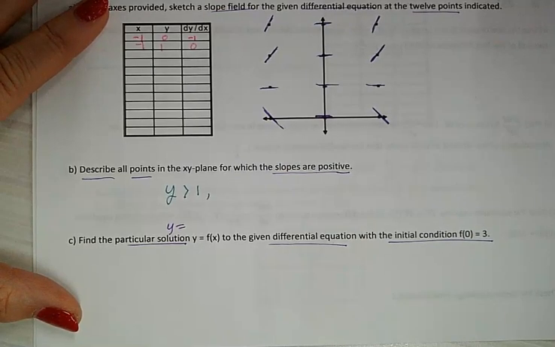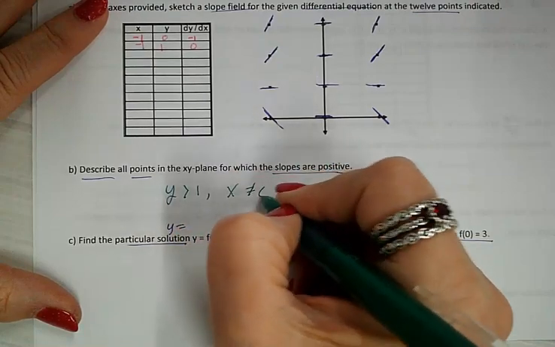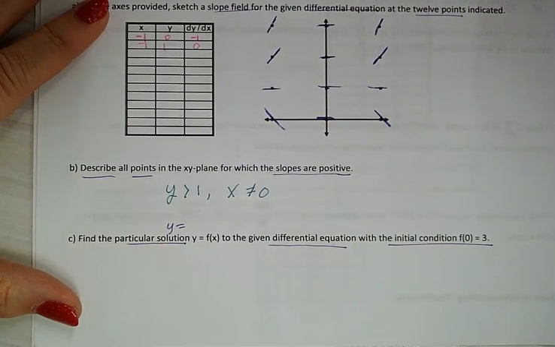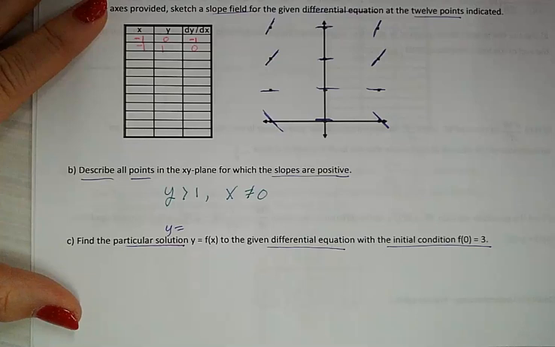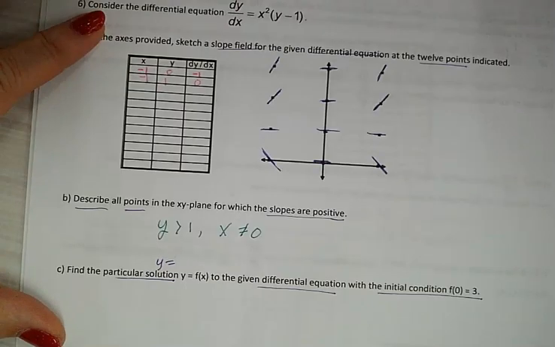That means the x's can't be equal to 0. So all of the points that are positive in this particular graph have a y value greater than 1, and x can't be 0. And so that's the condition. At y equals 1, the slope is 0. Just applying what we talked about.